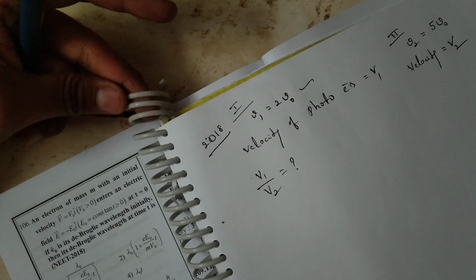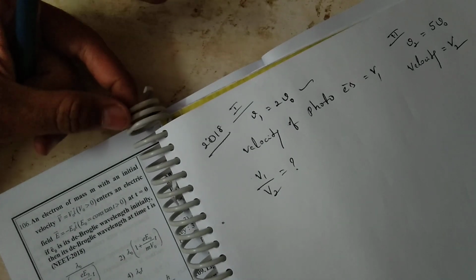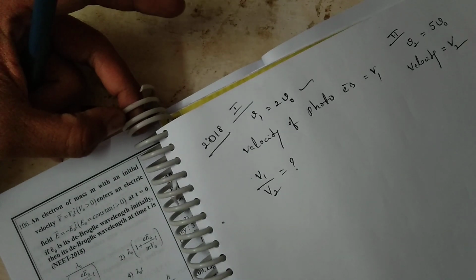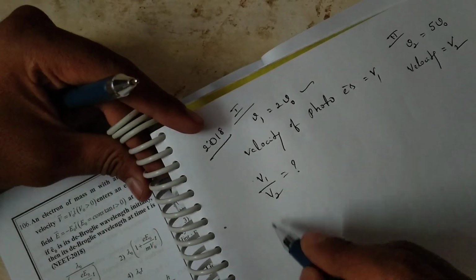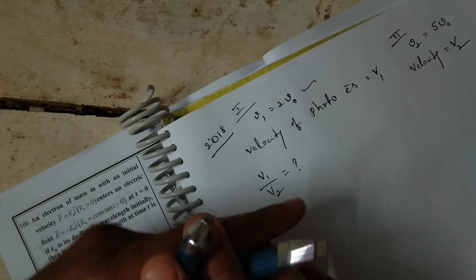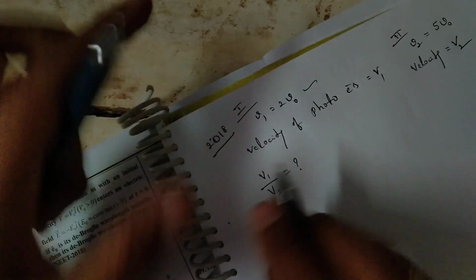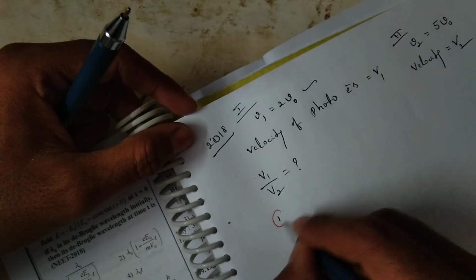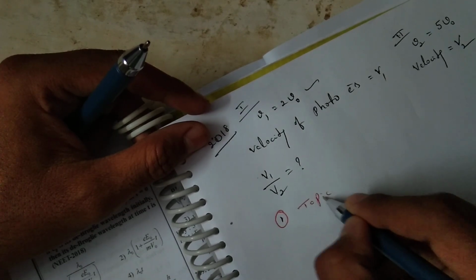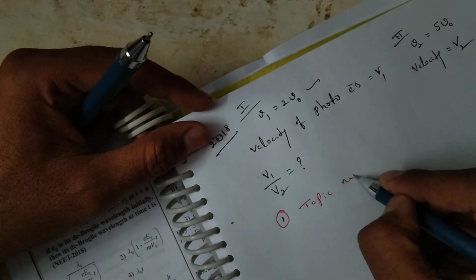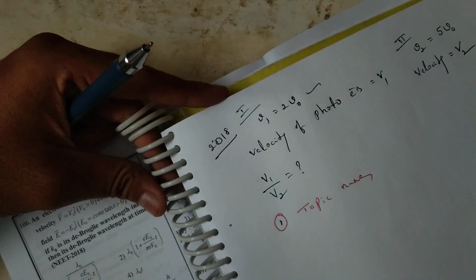While doing the problem, you need to take any problem like that. At first, after reading the problem, you have to analyze some factors. The first factor is that problem belongs to which lesson? First, you need to recollect the topic name, that is the lesson name.